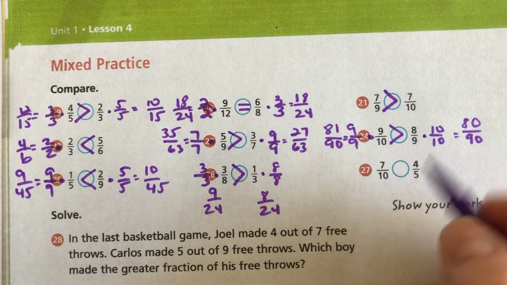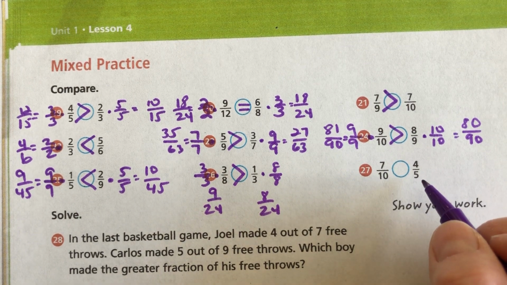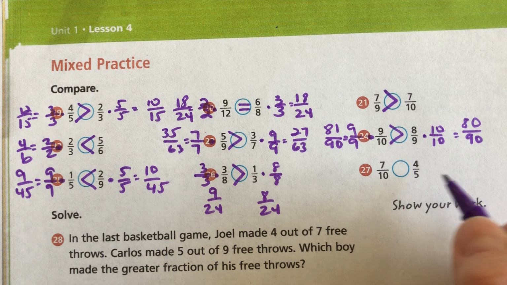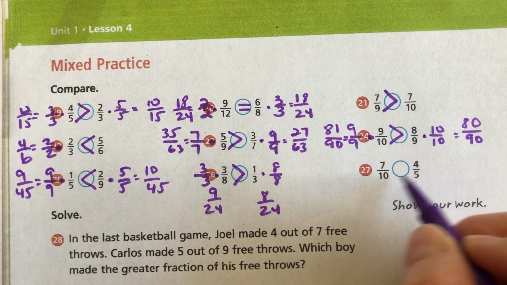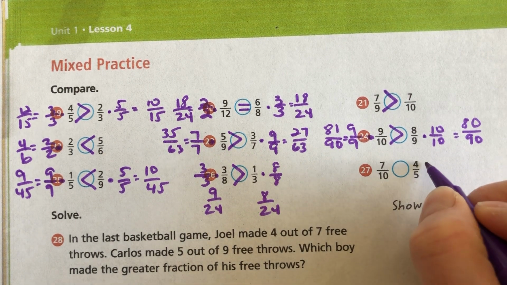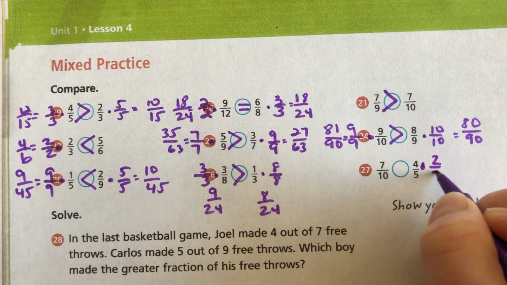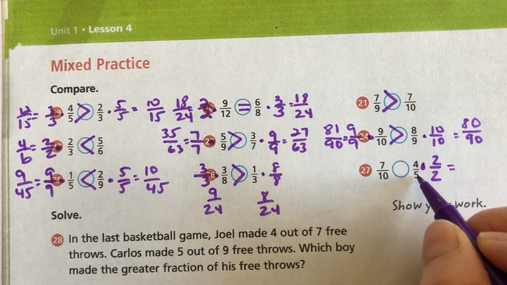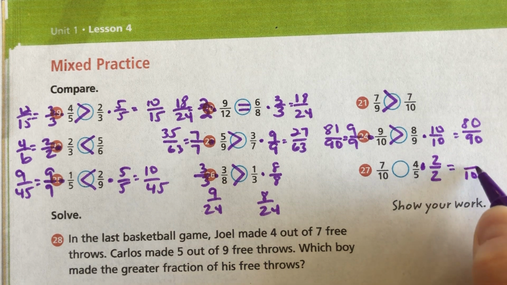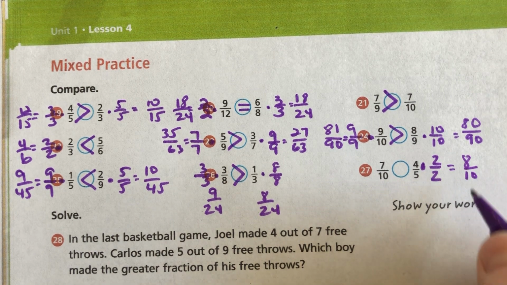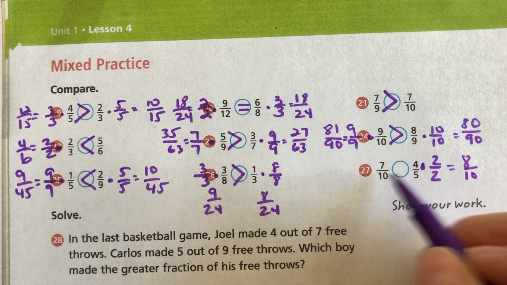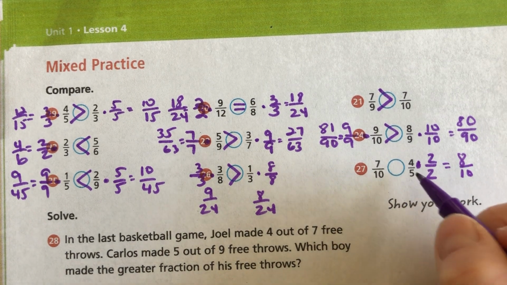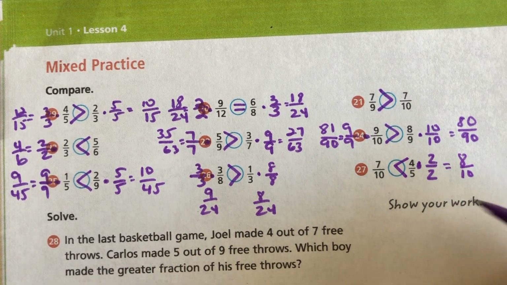And for number 27, I have 7 tenths, I have 4/5. The numerators don't match. The denominators don't match. However, 5 times 2 will give me 10. So I am just going to multiply 4/5 by 2 over 2. I don't have to change 7 tenths, because if I do this 1 times 2 over 2, I will have a matching bottom. What's more, 7 tenths or 8 tenths? 8 tenths. That means 4/5 would be greater.